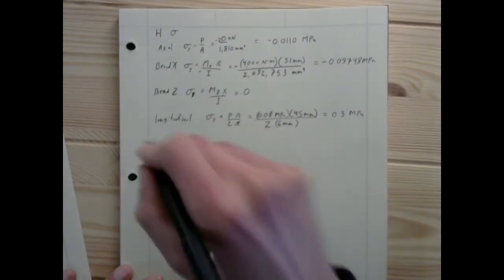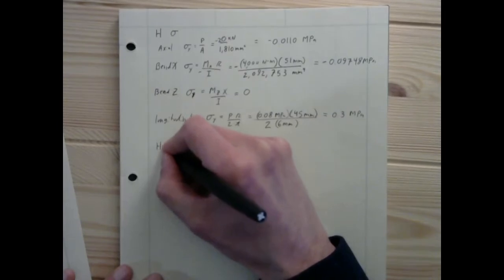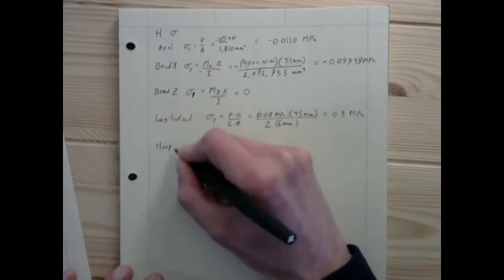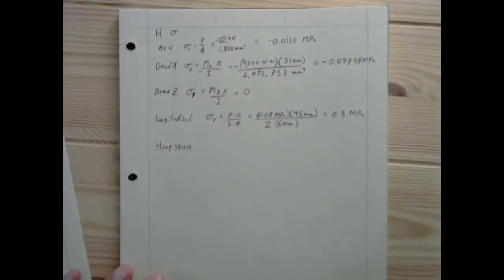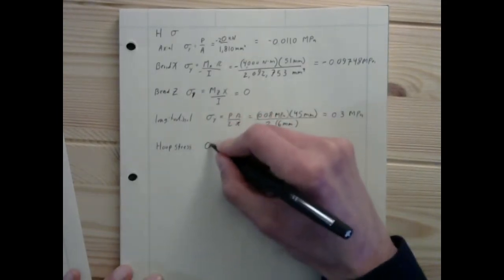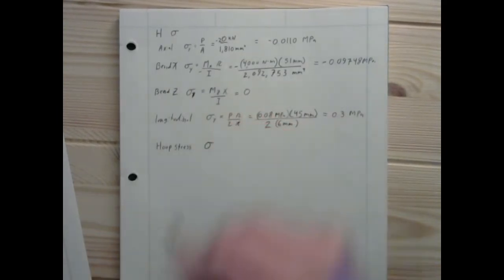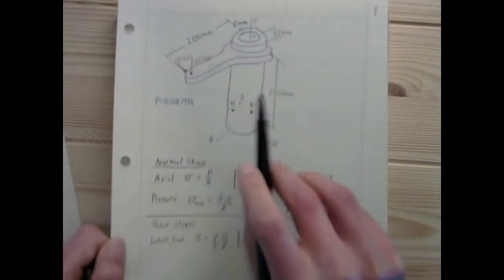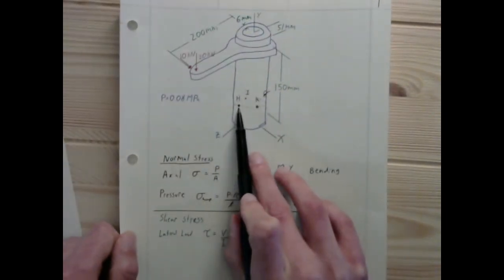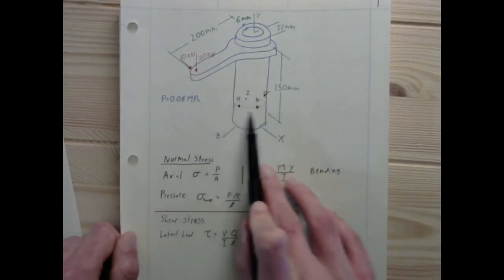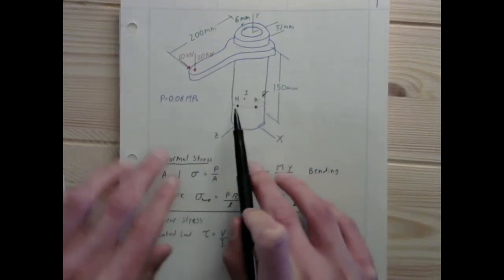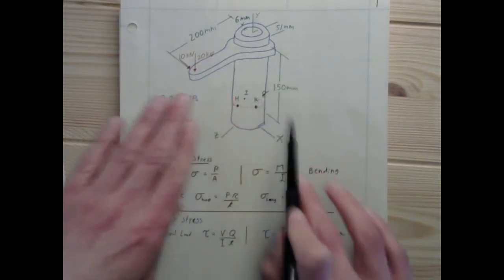And we're also going to have hoop stresses. Those are going to be at point H, in the x direction, as we try to expand the cylinder outward.